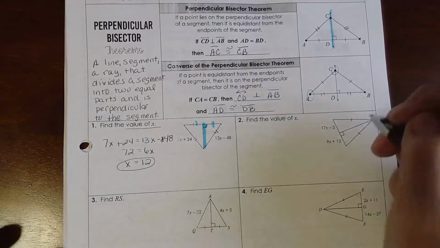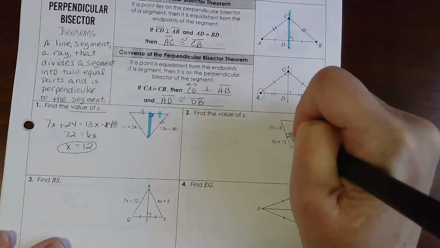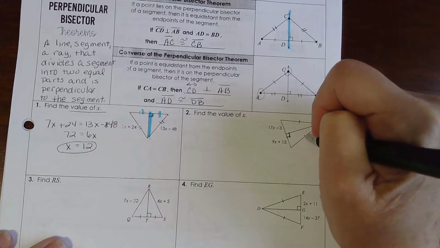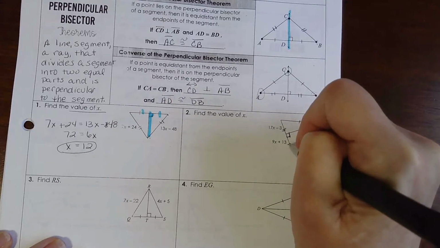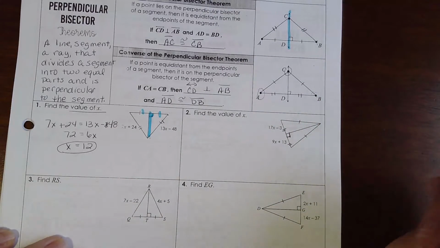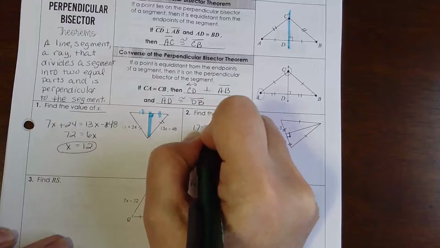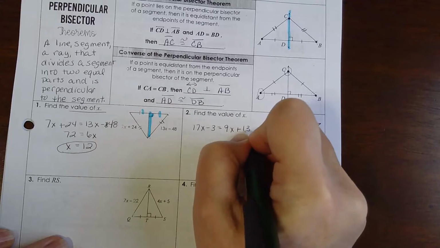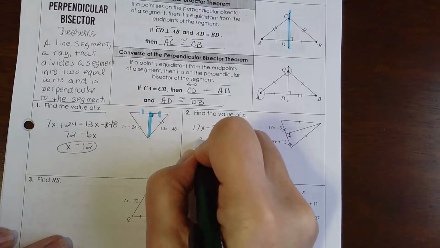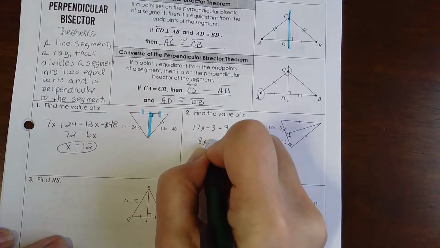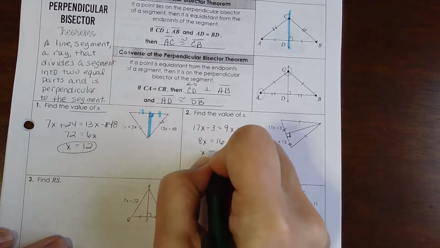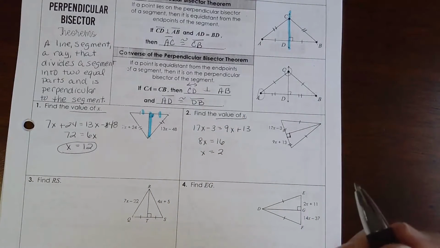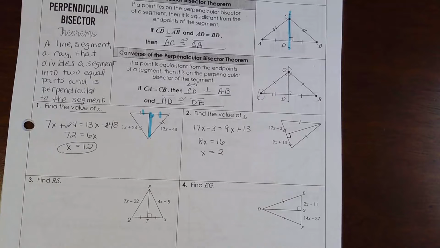All right, number 2. We know that this is perpendicular. We know these angled sides are congruent, which forces these pieces to be congruent. So we're going to set them equal to each other again. We're going to have 17x minus 3 equals 9x plus 13. We're going to subtract our 9x, get 8x, add our 3 to get 16. x is going to be 2, dividing by 8. And again, we're done. Find the value of x.